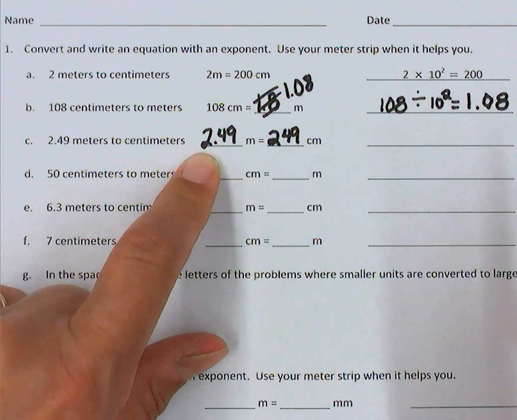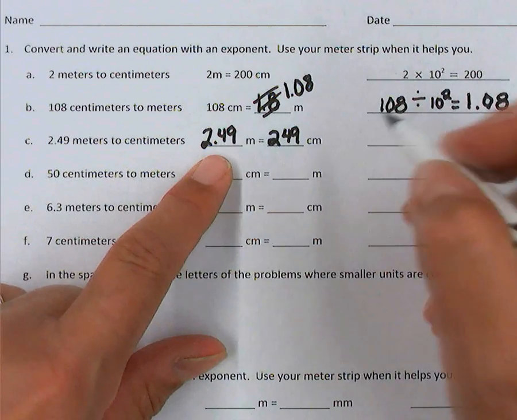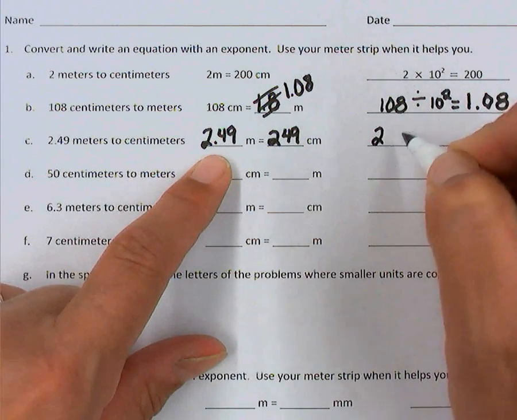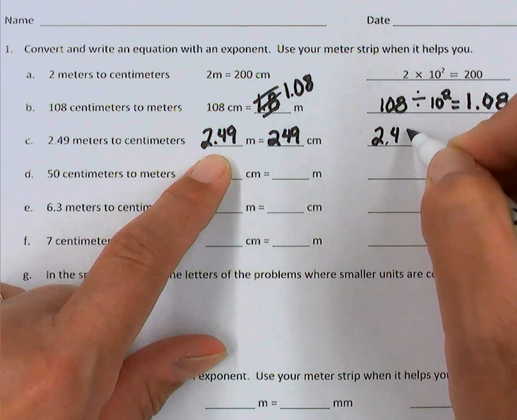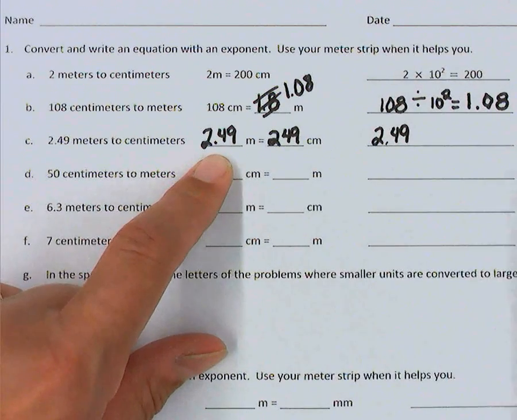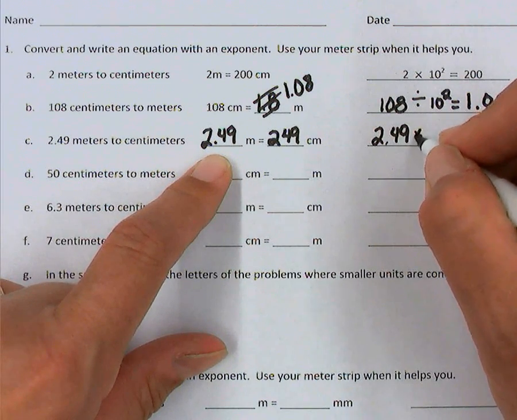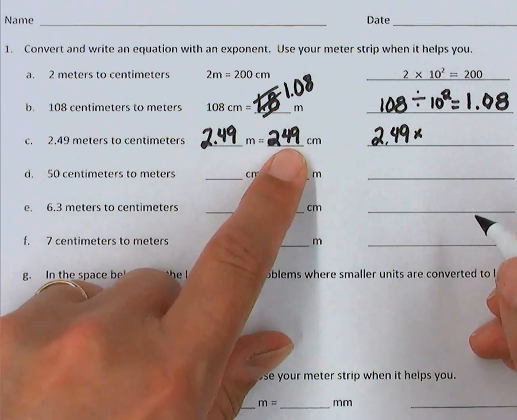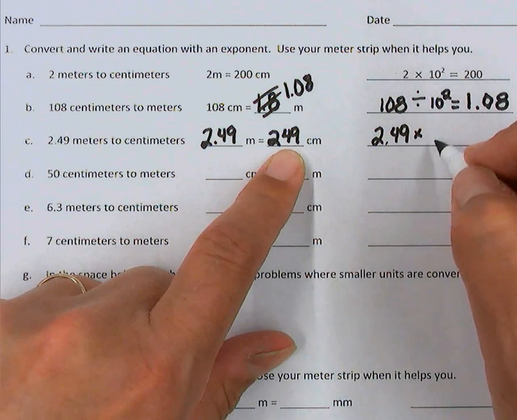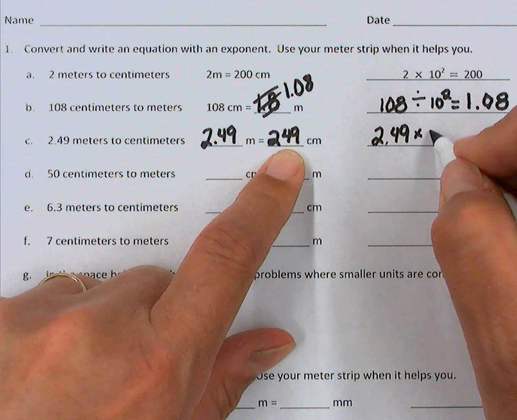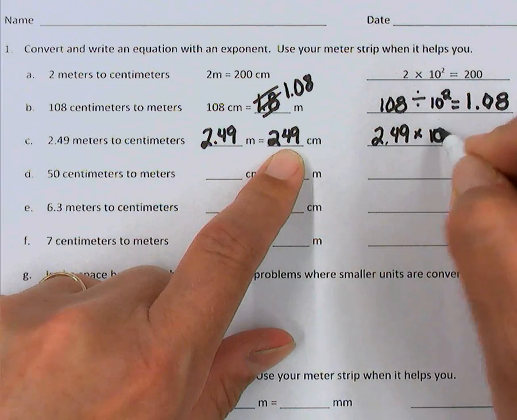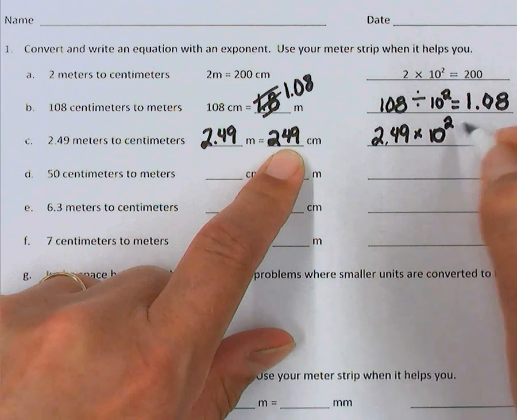Now in order to make that into an equation, we're going to start with our original number, 2 and 49/100ths of a meter, and we're multiplying because our number got bigger. And we're multiplying by 100 because there's 100 centimeters in a meter. So this is how we represent 100 using an exponent.